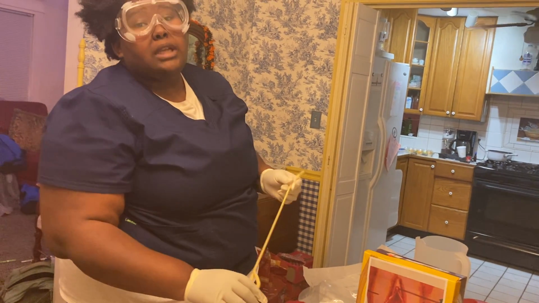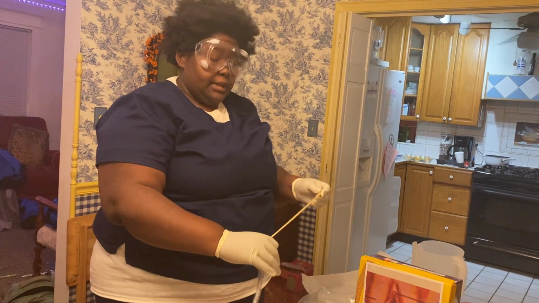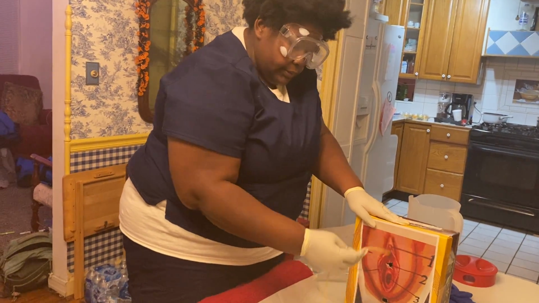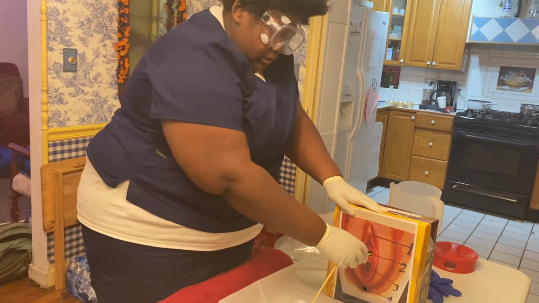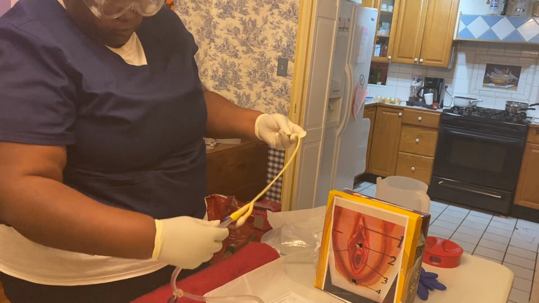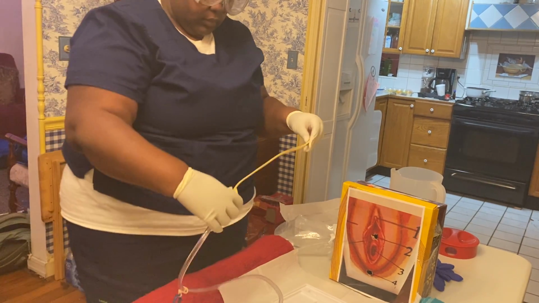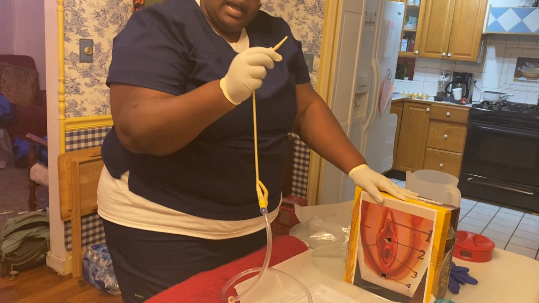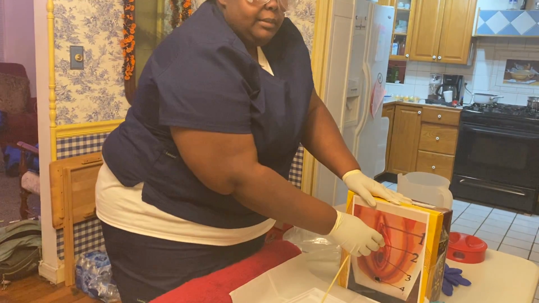Then I will explain the procedure to the patient and tell them I'm ready to begin. I will dip this in the lube like I already did, and I will slowly insert it with my dominant hand, while my non-dominant hand holds it open.